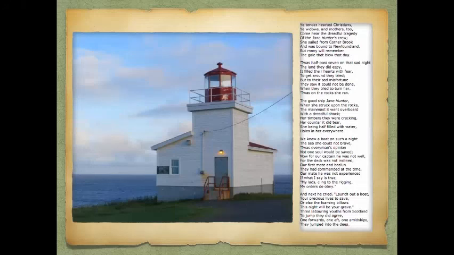And this clip of the ballad doesn't go all the way to the end, but the writer blames the government for not building a lighthouse at that point, and attributes that to being the cause of the wreck. So that's another kind of interesting element of it, and another way that it becomes embedded in local folklore and in local legend.